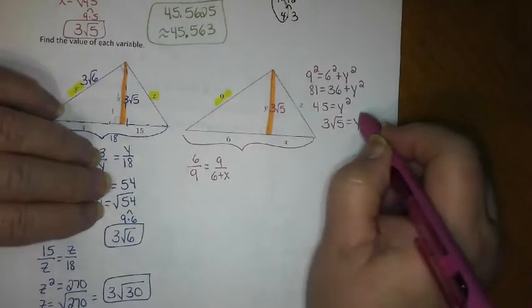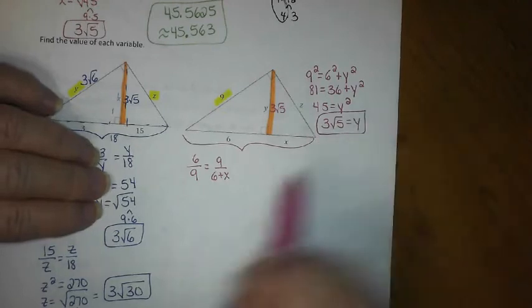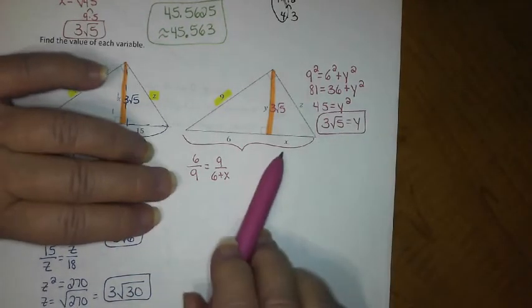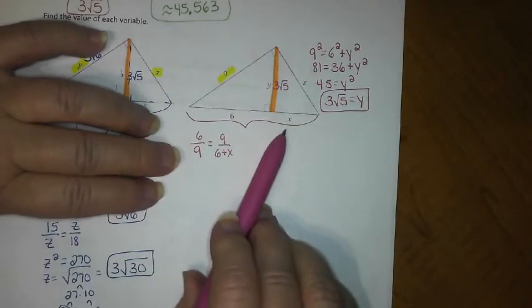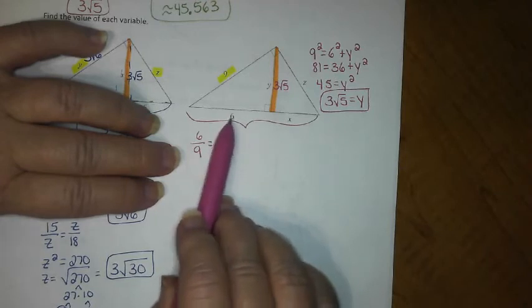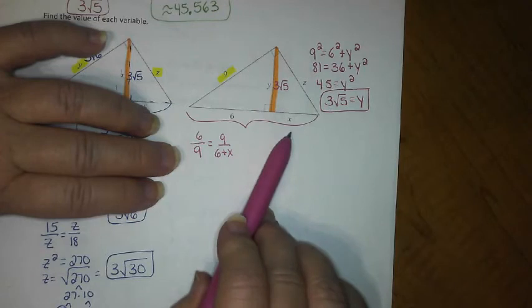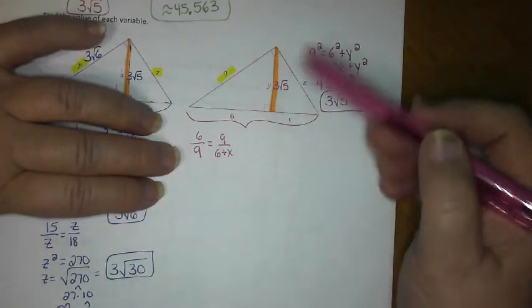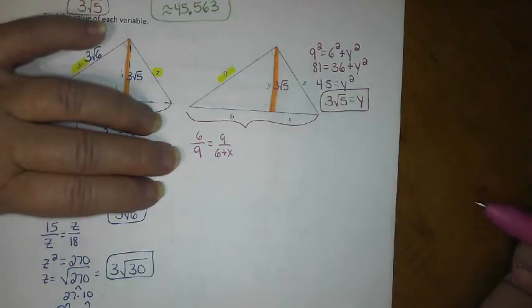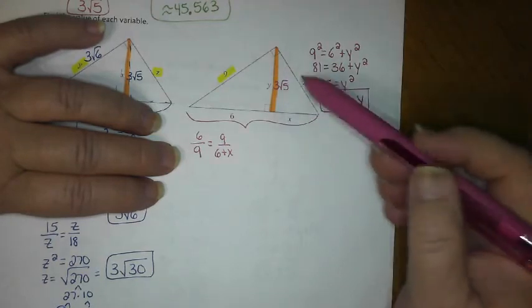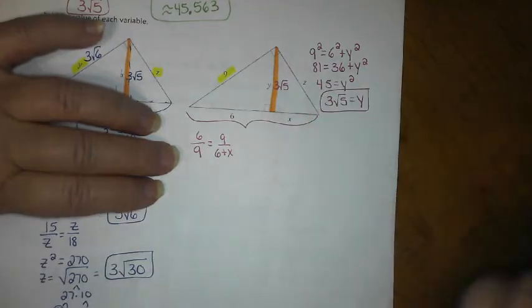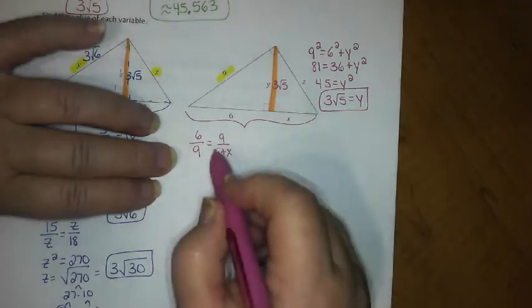So if you wanted to, that's how you could find y. This method would work also to find x if you wanted to, or you could do 6 over 3 root 5 equals 3 root 5 over x. So once we find one side with the Pythagorean theorem, we can use our similar triangle properties, any number of ways to solve. Let's do this one.